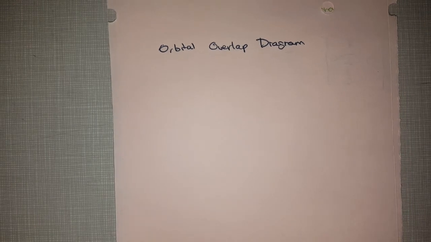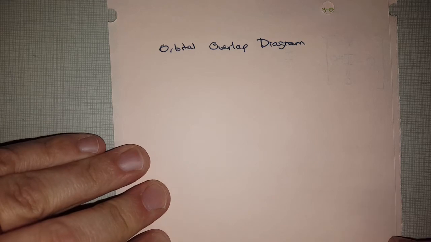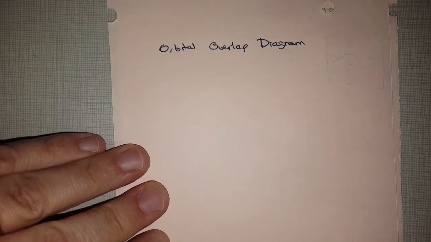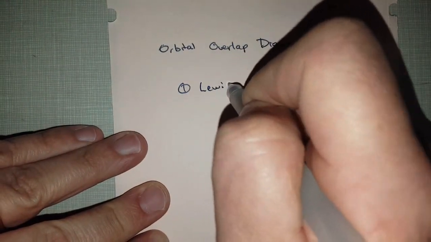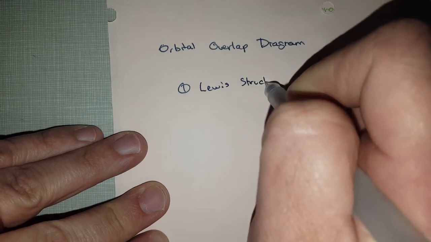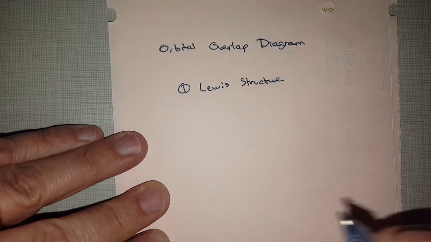Okay, so what we're going to do is review how we did the orbital overlap diagrams based on our valence bond theory. Now remember, when we did these, we had a number of steps that we had to keep in mind. Our first step being that we needed to do our Lewis structure so that we would know the bonds and types of bonds that form between the atoms.